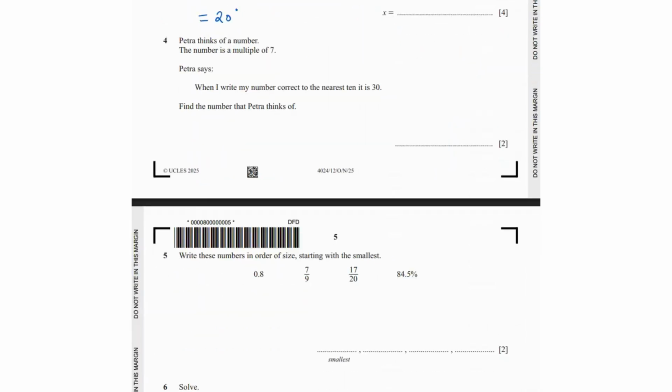Then Petra thinks of a number and the number is a multiple of 7. Petra says when I write my number correct to the nearest 10, it is 30. Find the number that Petra thinks of. So if it's a multiple of 7 and it rounds to 30, it's going to be 28 because 28 is a multiple of 7 and when you round it correct to the nearest 10, it becomes 30.